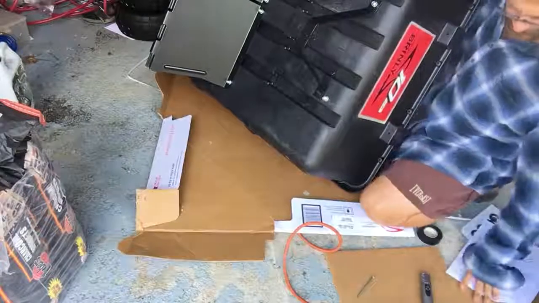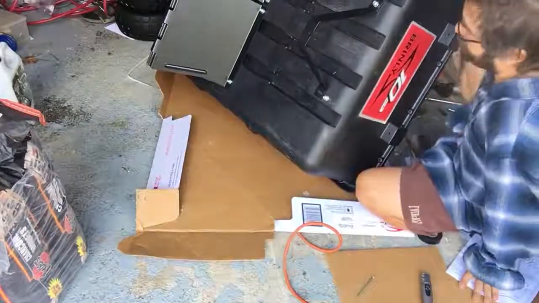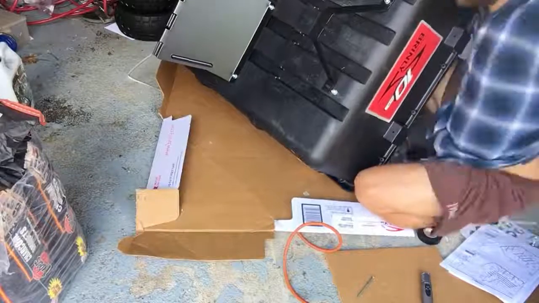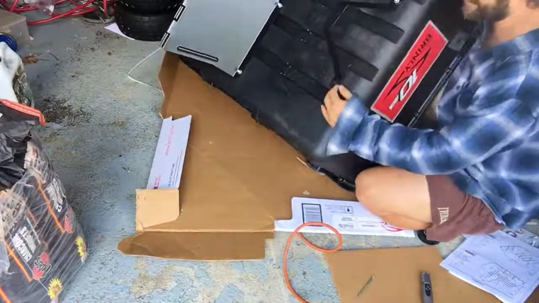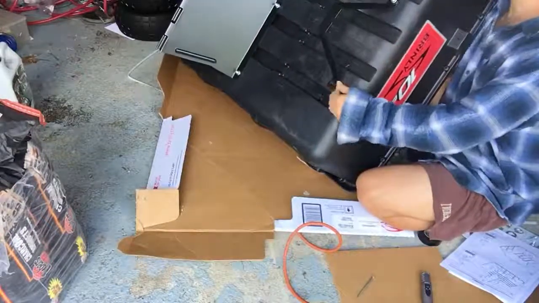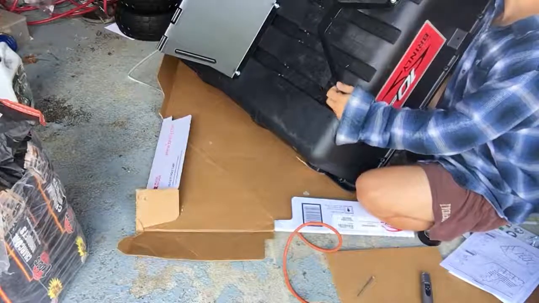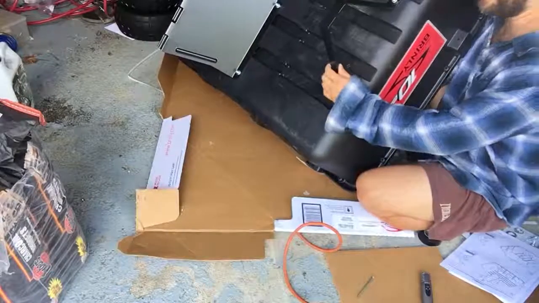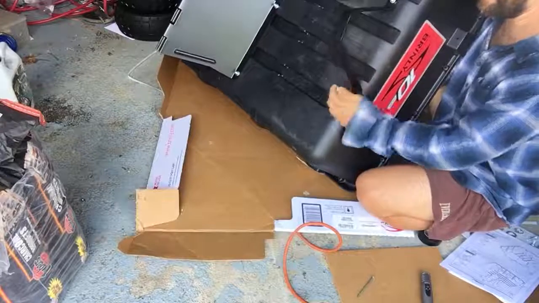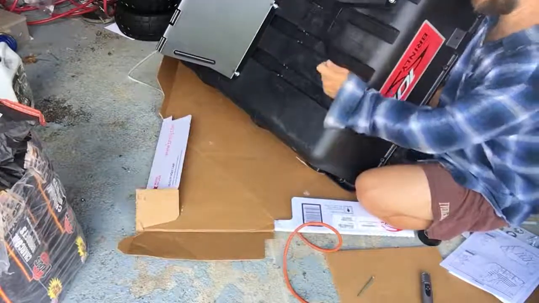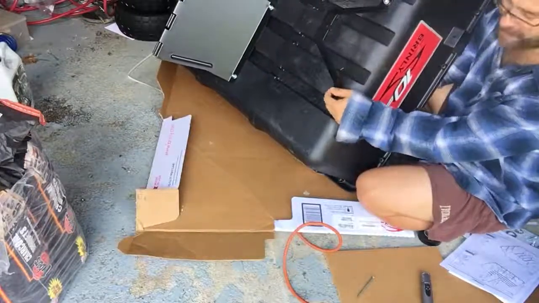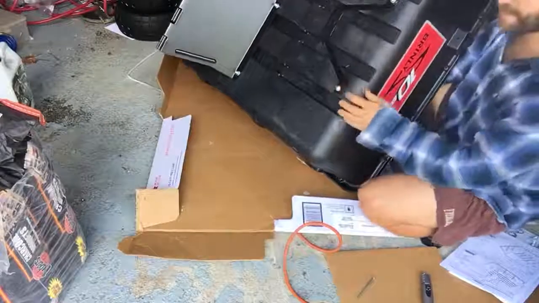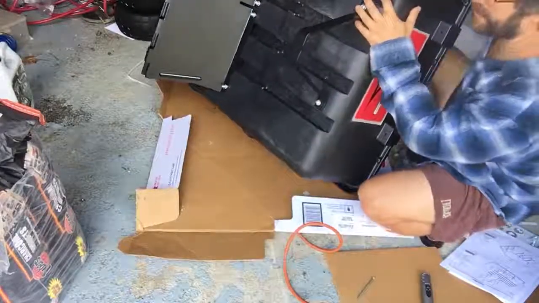All right, there you go. So I missed. Why don't you guys tell me that I missed the hole, huh? Missed. How do I miss? How do I miss? And how does the nut go all the way over there?